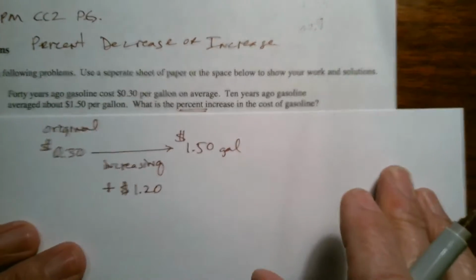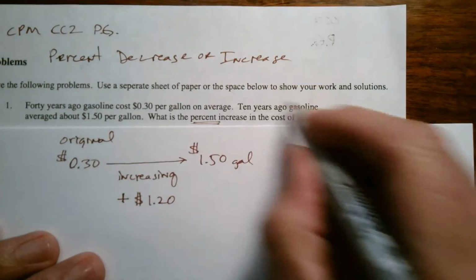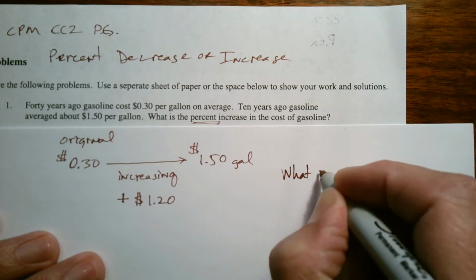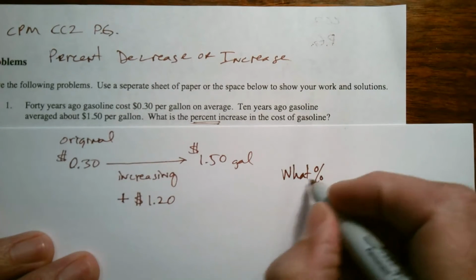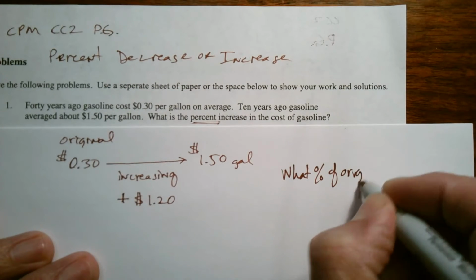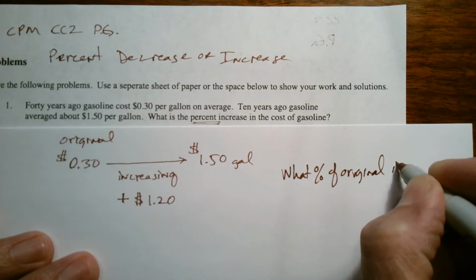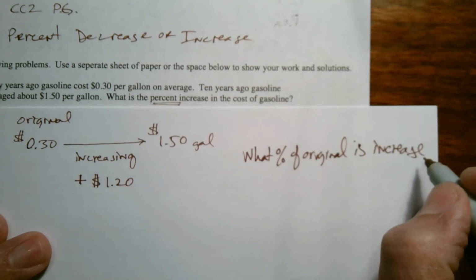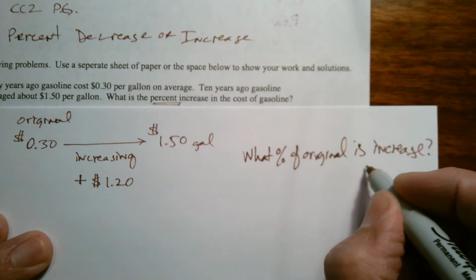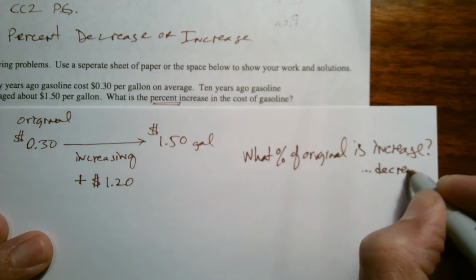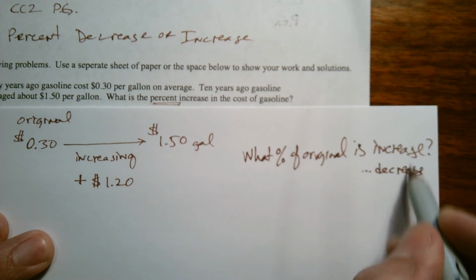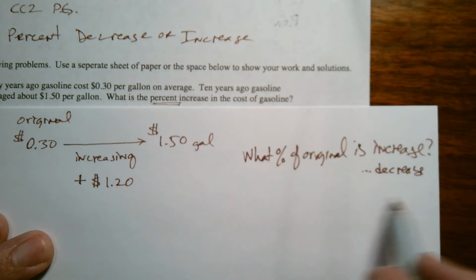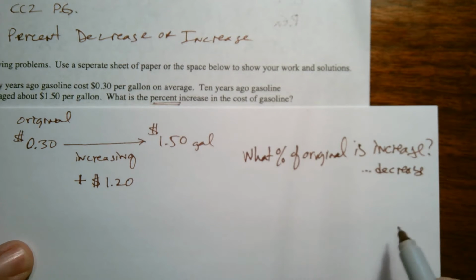Well, most percent increase or decrease problems can be generalized by finding the percent. So, what percent of the original is the increase? That's what we've got to figure out. What percent of the original is the increase? And sometimes it's not increase, sometimes it's decrease. It's the same situation. As long as you know what that increase or decrease is and you know what the original was, then you can use this generalization to solve for that percent.